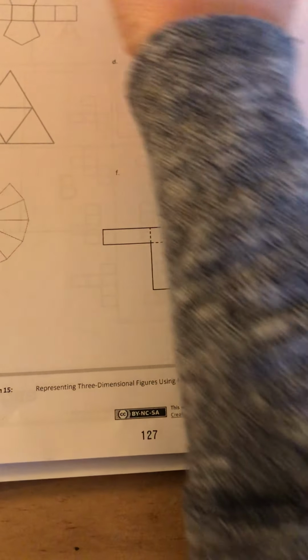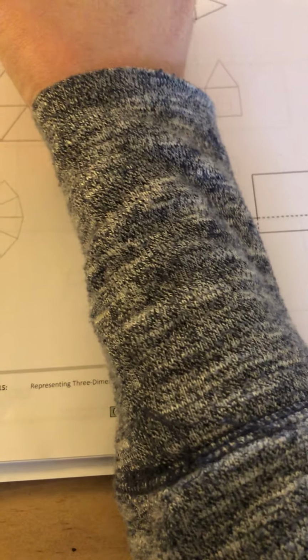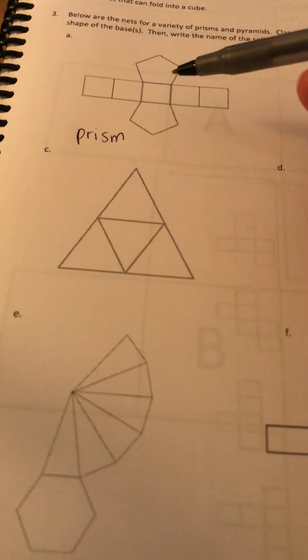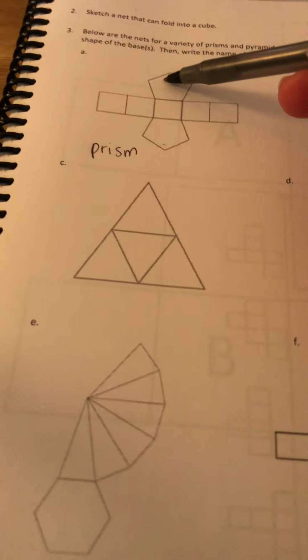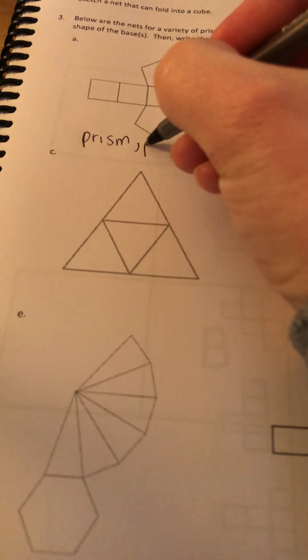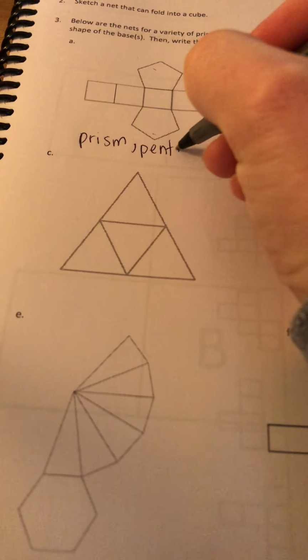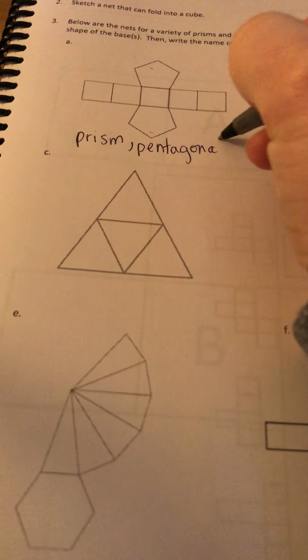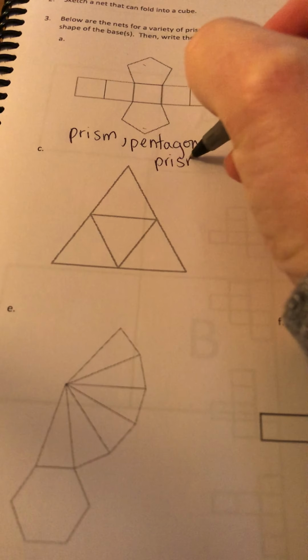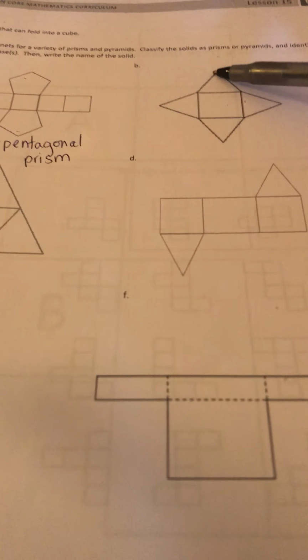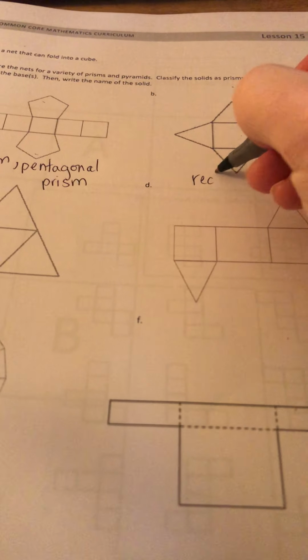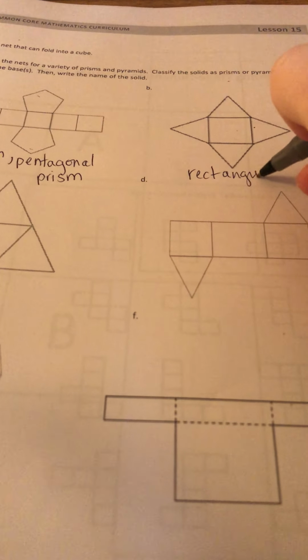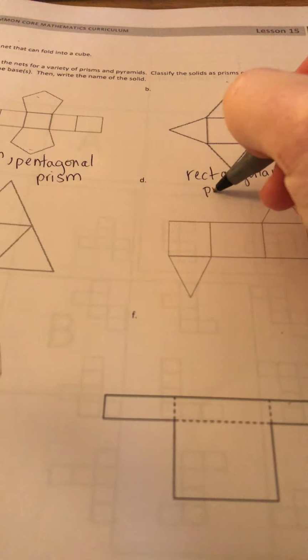All right, so this is definitely a prism. It's a prism and the bases are pentagons. So this is a pentagonal prism. Let's go to B. The bases are rectangles, so it's a prism, and the base is a rectangular prism.